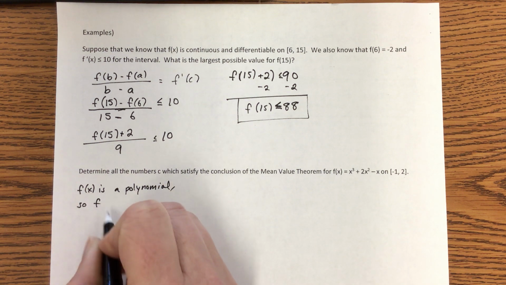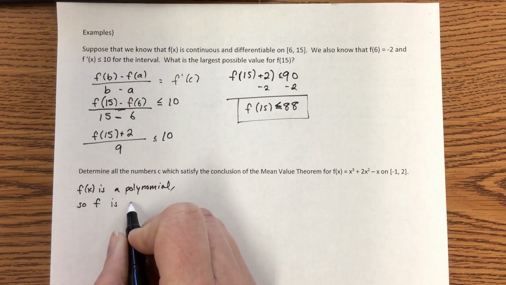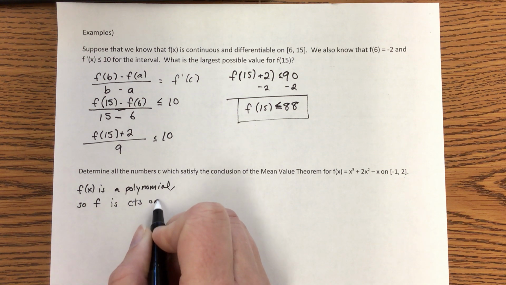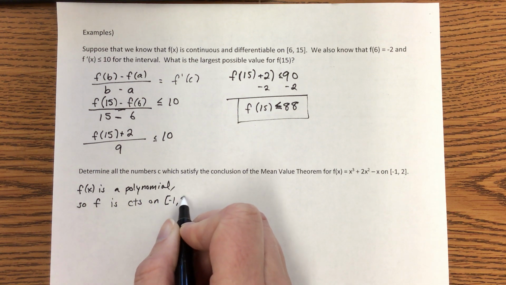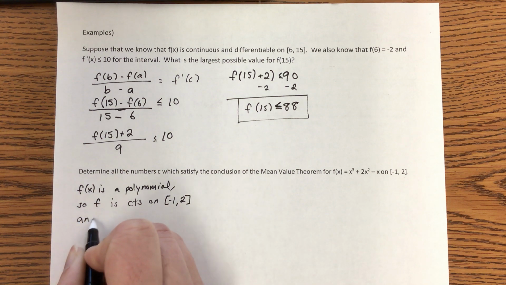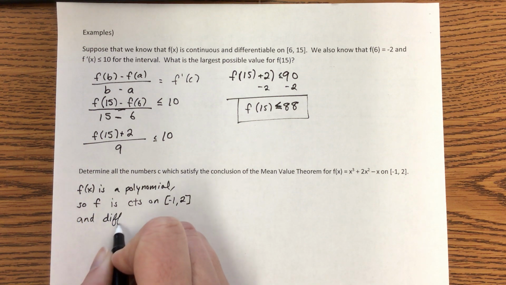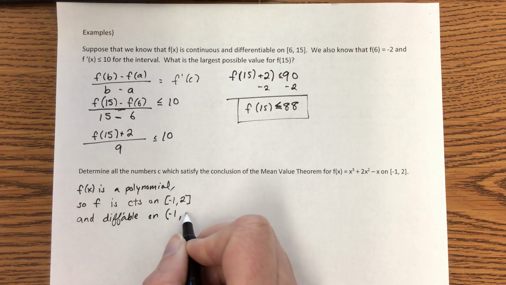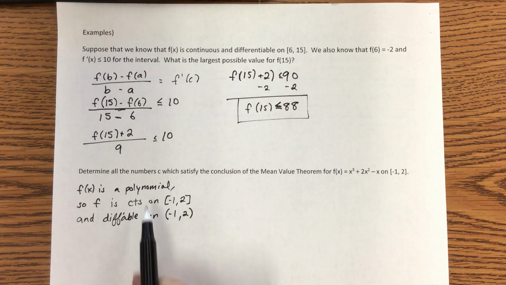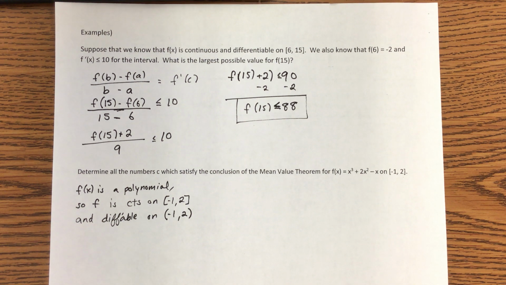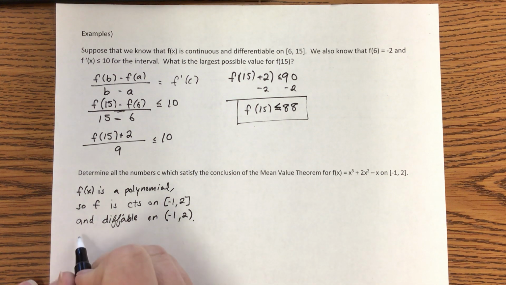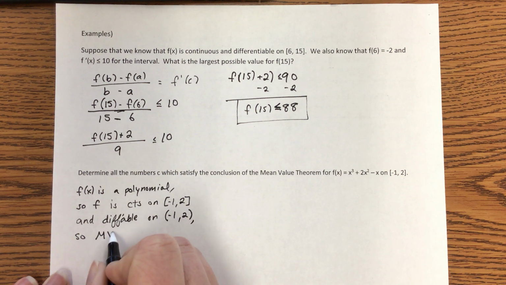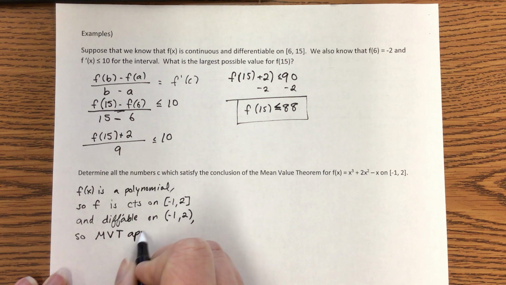So f of x is continuous on -1 to 2 and differentiable on the open interval from -1 to 2, because polynomials are continuous and differentiable everywhere. So the mean value theorem applies.